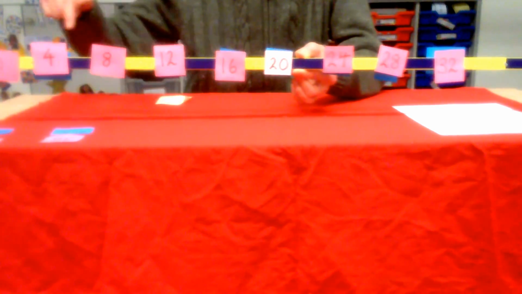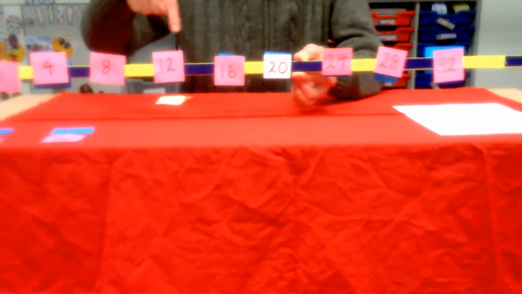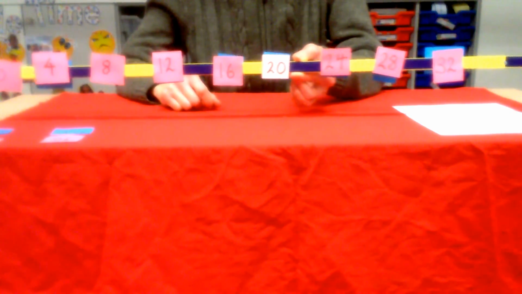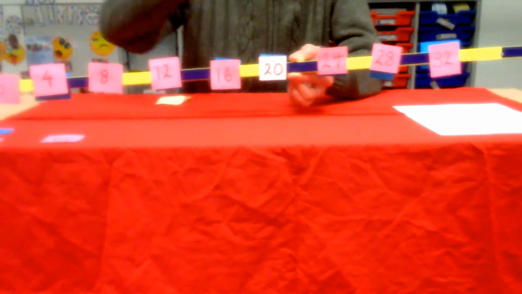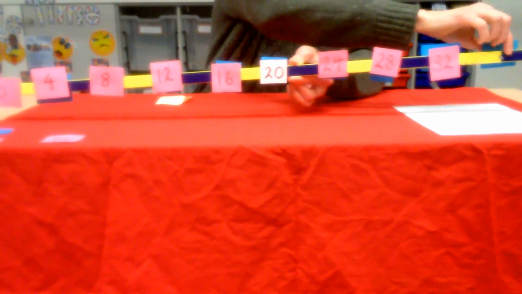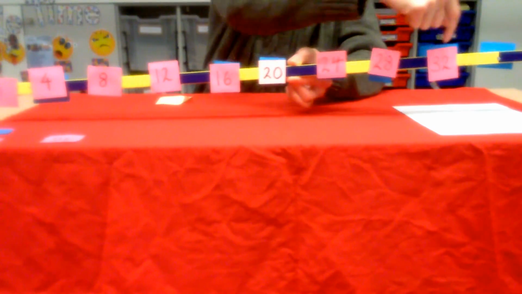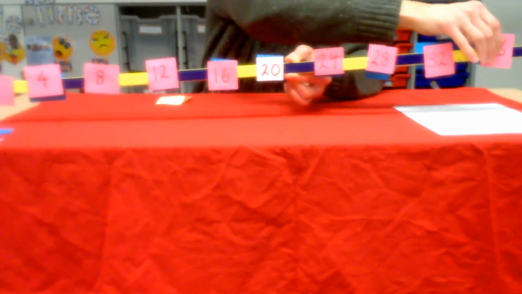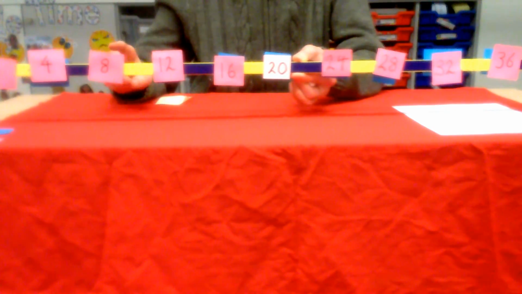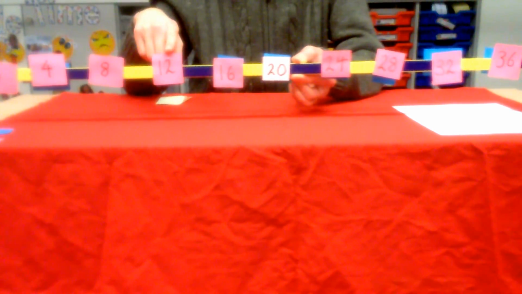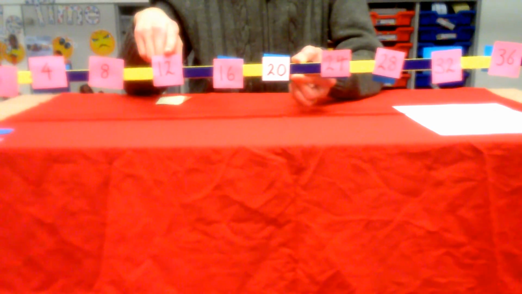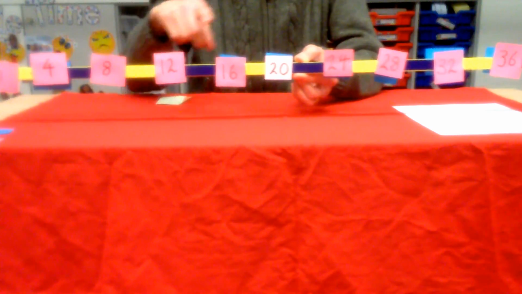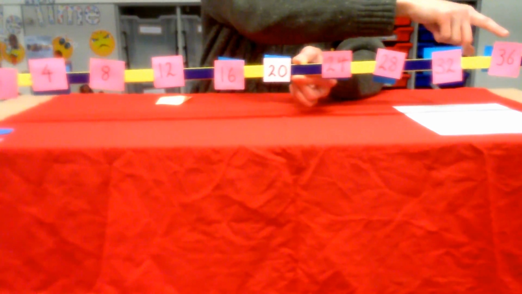So just from knowing one fact, 1 lot of 4, I've now almost filled out all the answers up until 10 times 4. To find out what 9 times 4 is, I can either count back or I could count on, or I could use my knowledge of 3 times 4, and if I know how to treble things, I could times this answer by 3 to get to 9 lots of 4.